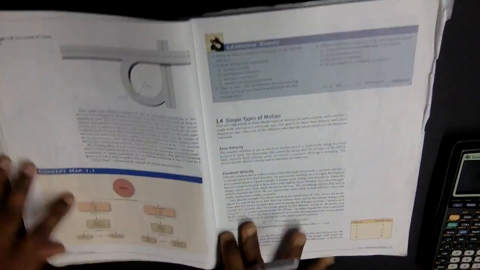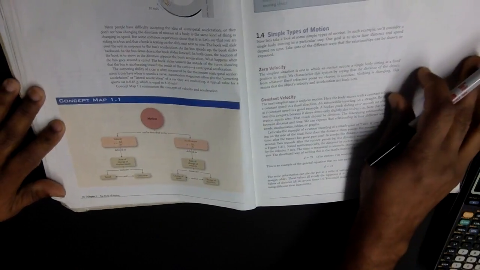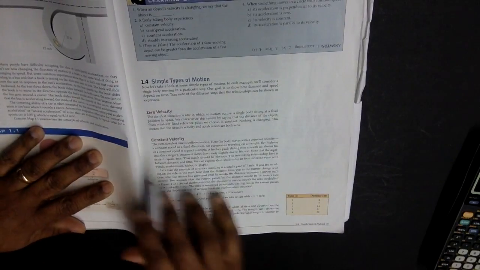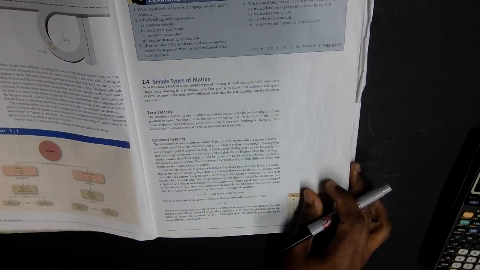So this one breaks it down clearly. You should go through this table and find out. Now let's go to the simple types of motion.